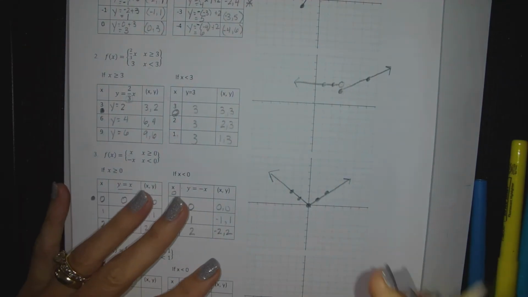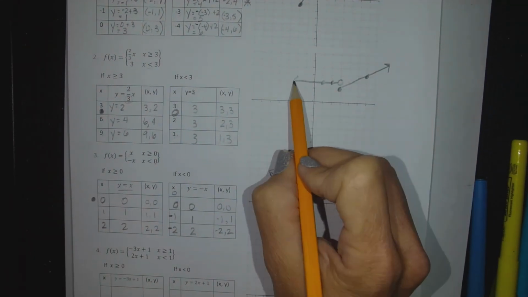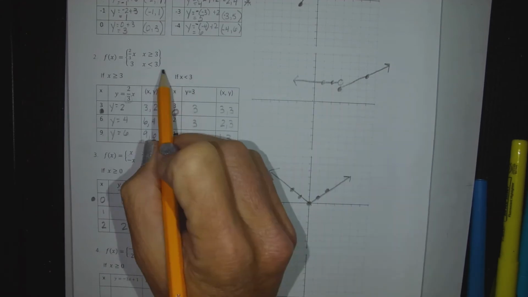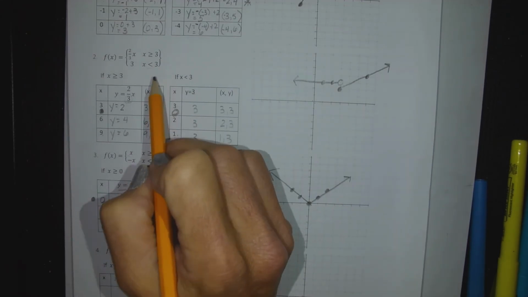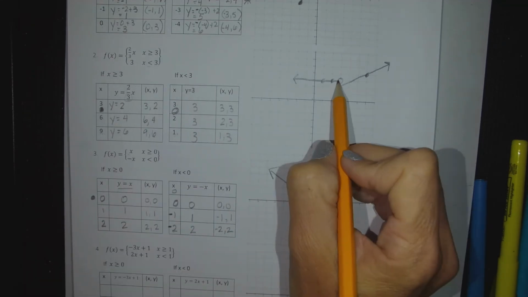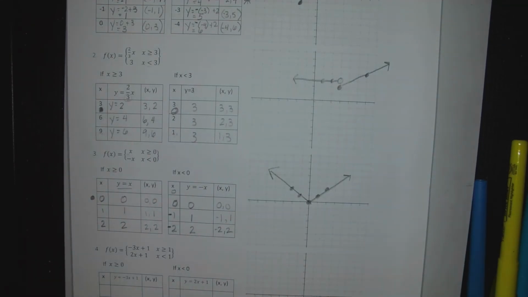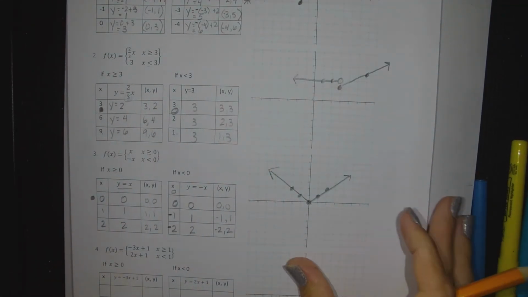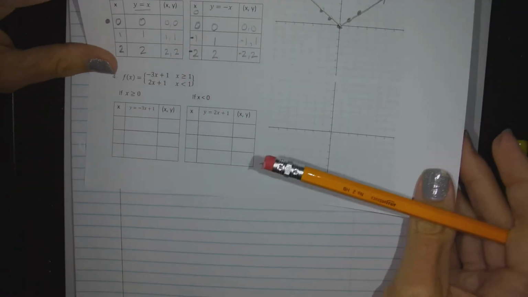A question you might have is, how do you know which way you draw the line? Well, you start where your range tells you to go, okay? And you follow your points, okay? All right, let's look at number 4, going way down here.